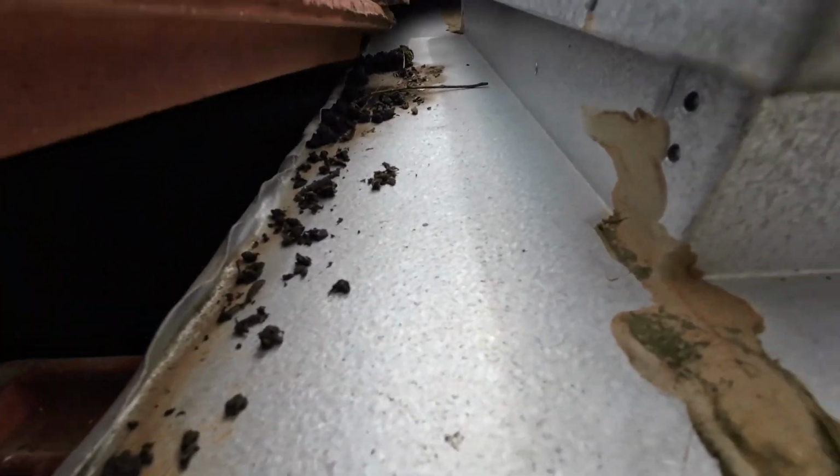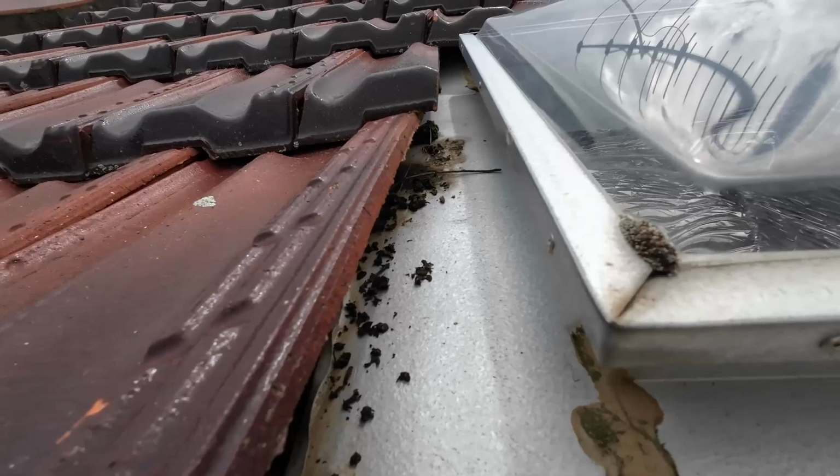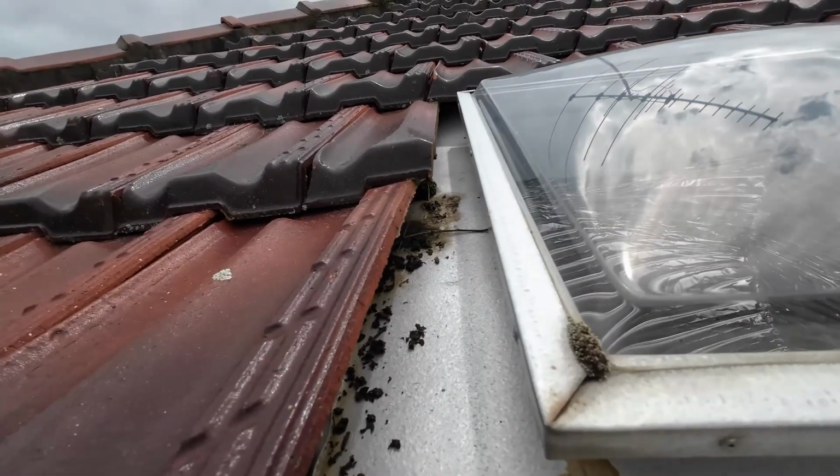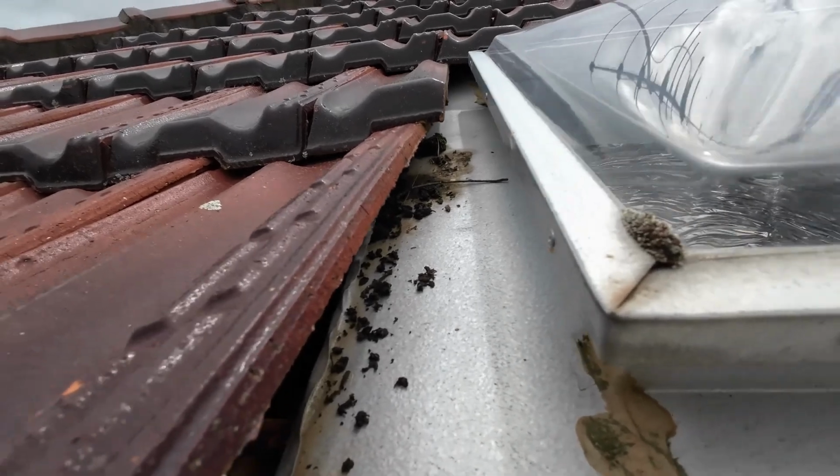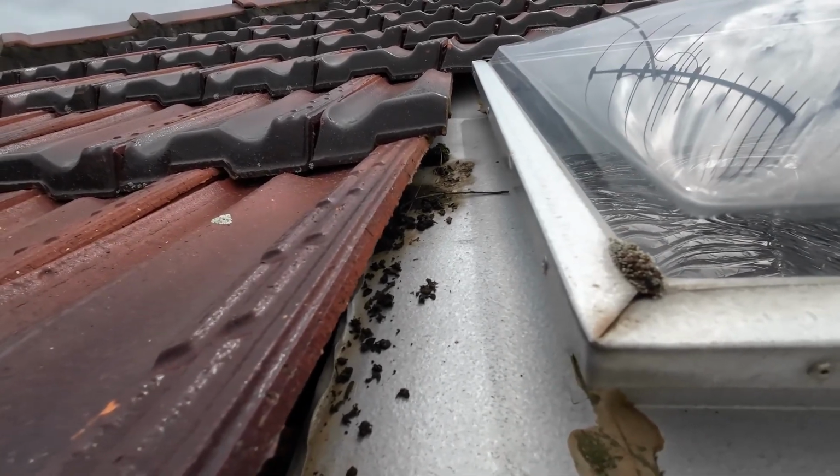So there's the culprit. I just moved the tile and it's all blocked up with gunk. So that's what caused it. And I'll just take that away now and that should run fine. Alright, so that's all cleaned.